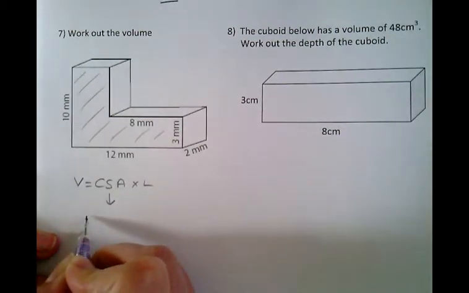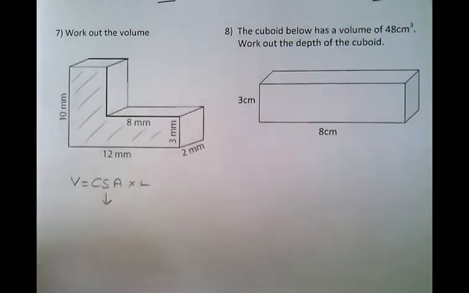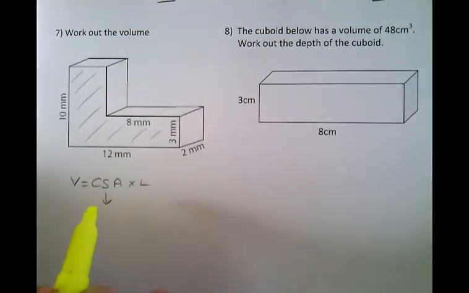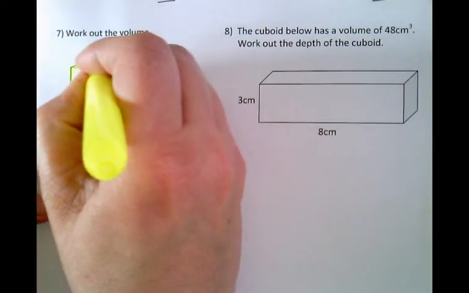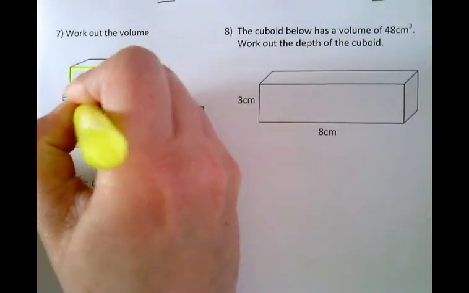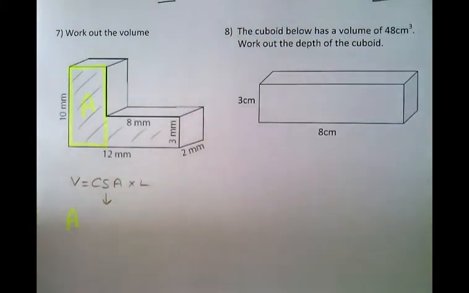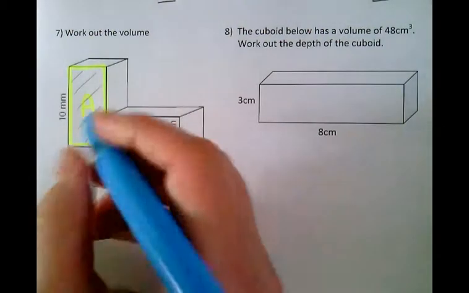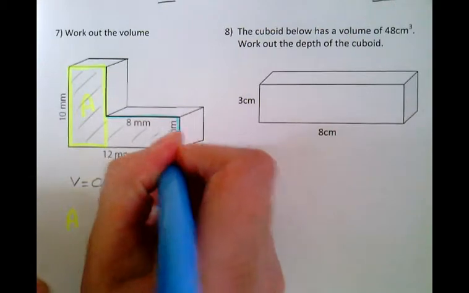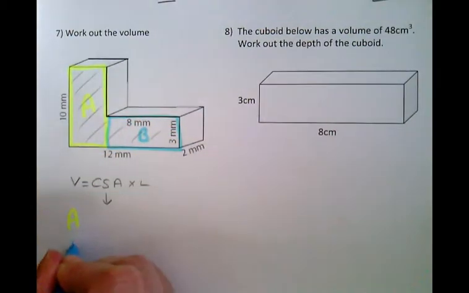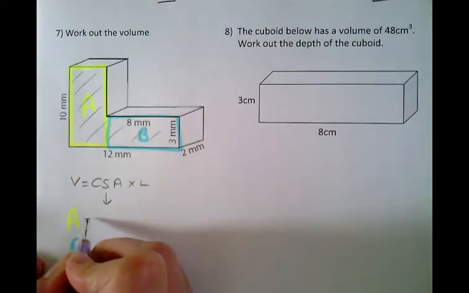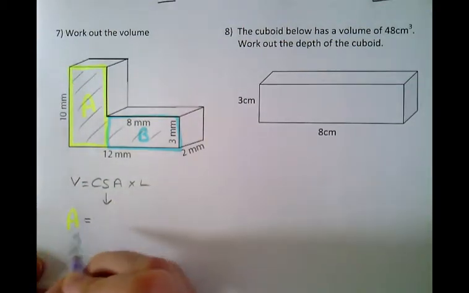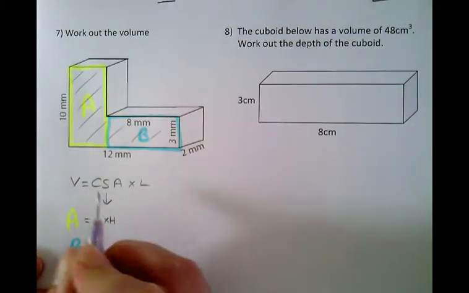And then from your cross section you would have 2 different areas. So you would need to split it up. Looking to see if there's an easy way to split it up. No, not really. It's split it up going down this way. So there's shape A, and then the other one, shape B. So your cross section area, shape A, the distance across by the distance going up, your base times height.